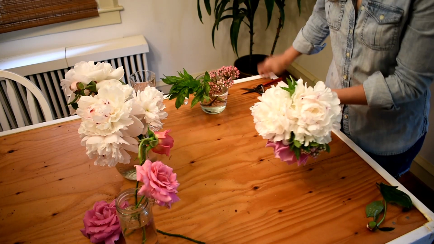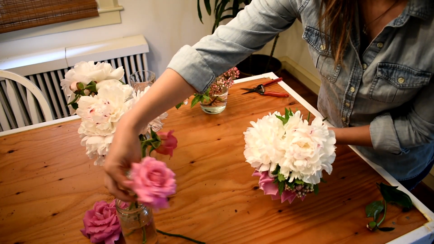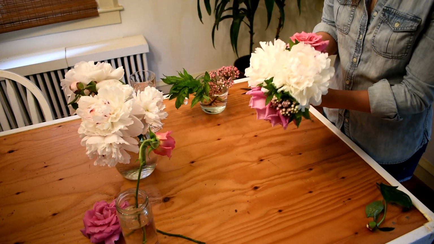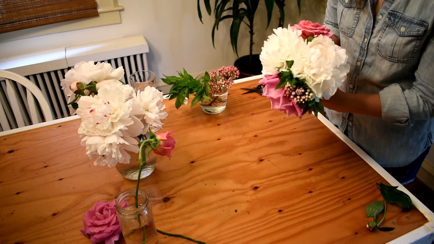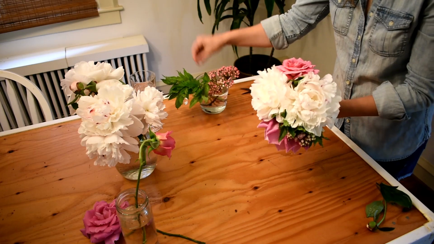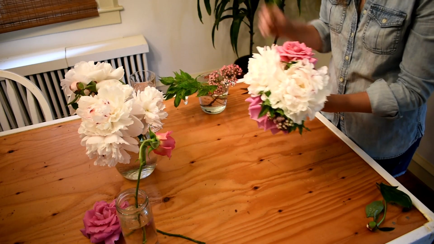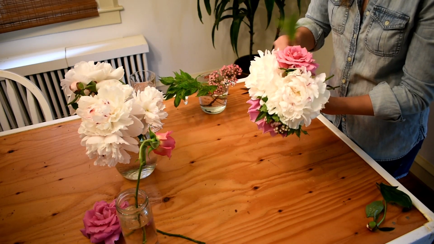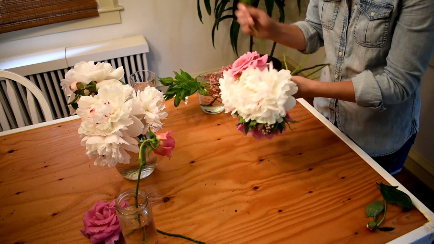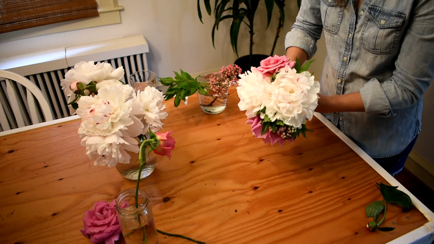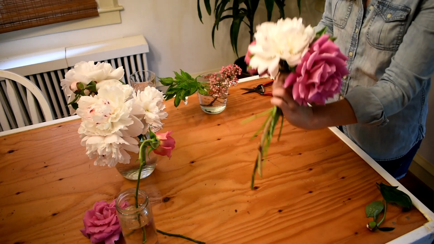Okay, now I'll bring in another rose over here. You can think of it almost as if you've done a wedding bouquet or bridesmaid bouquets, it's the same kind of shape, these domed arrangements.